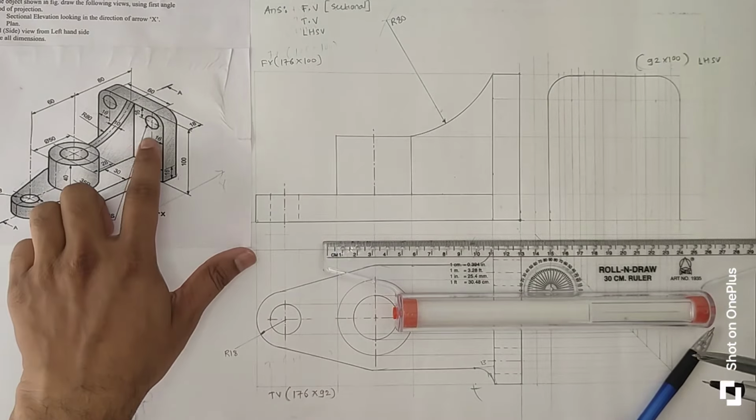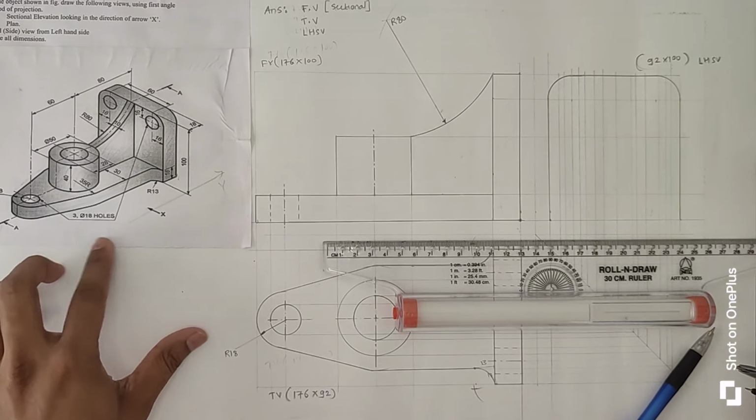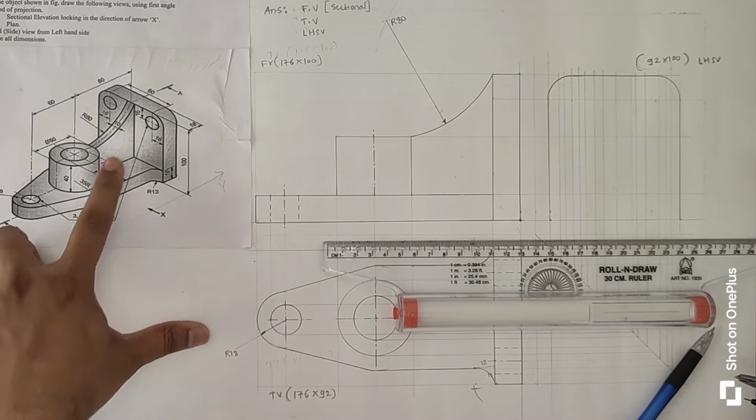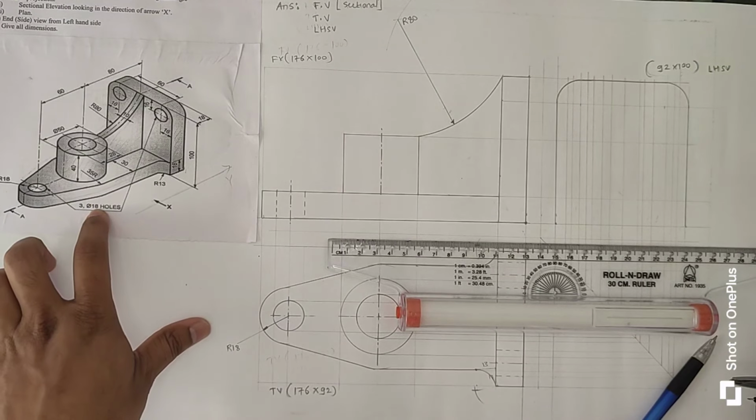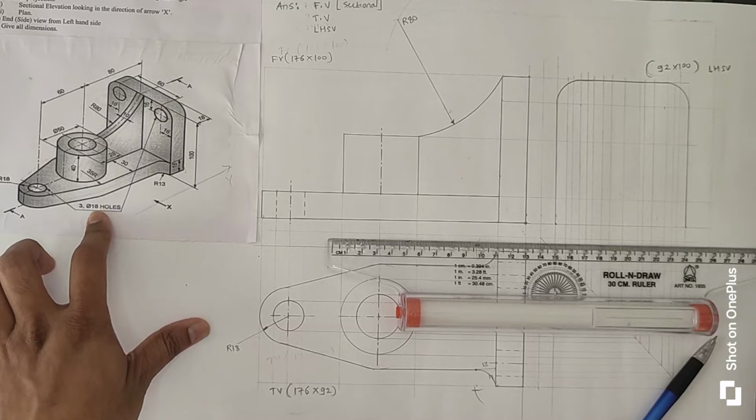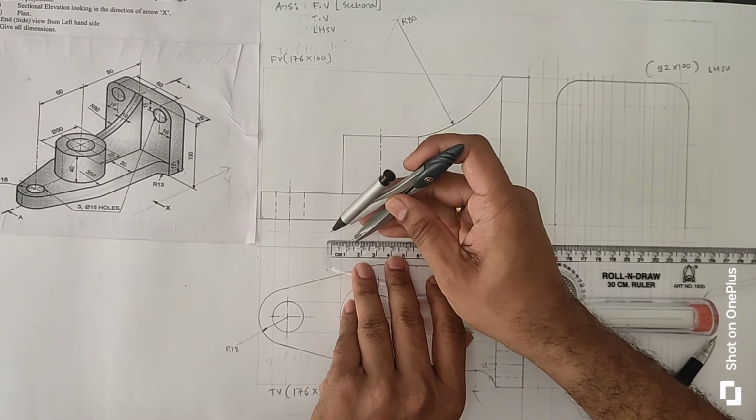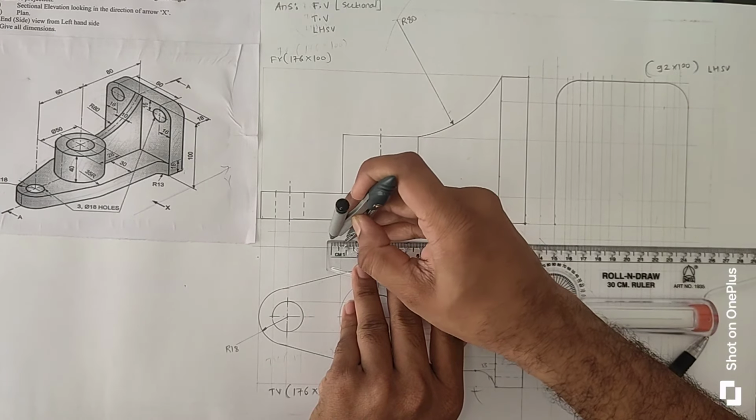Then from the center point, draw a circle of diameter 18 mm, that is 9 mm radius.